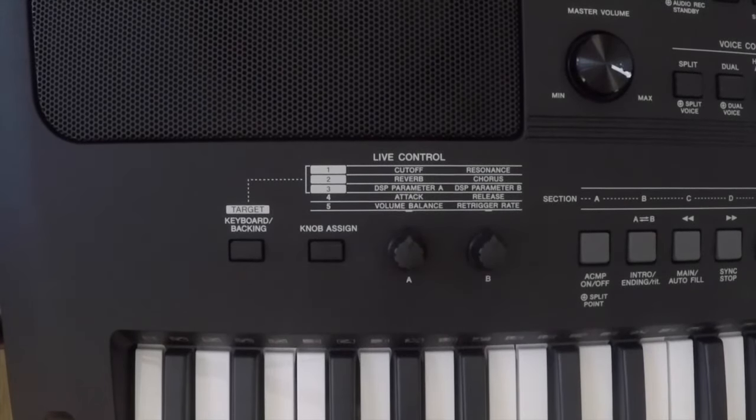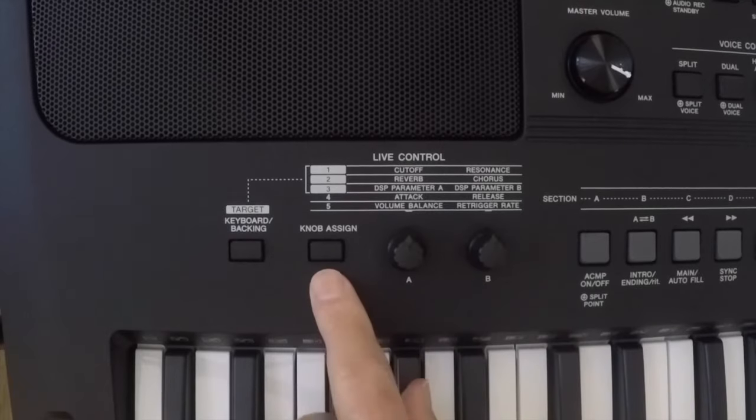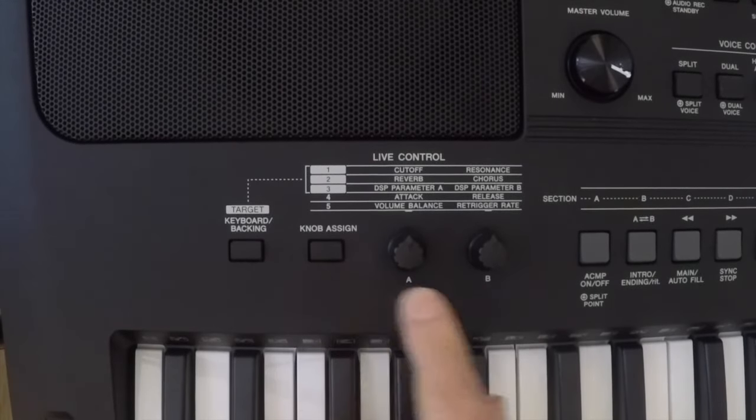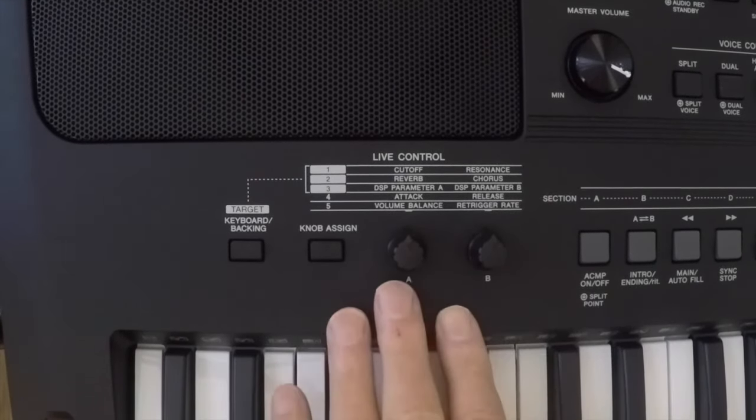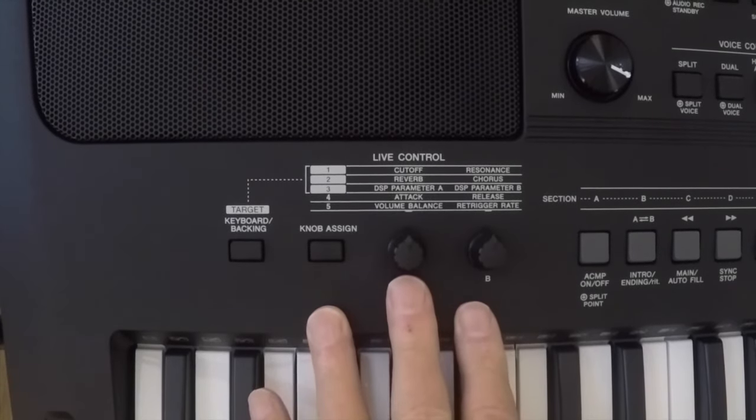Okay, so now you know what the re-trigger attack button does. When you set this knob assignment up to 5, knob B controls the re-trigger attack. Go play with it. It's lots of fun. Okay, that's all I wanted to show you on the live controls. Some interesting effects.